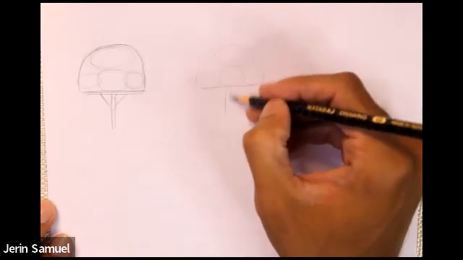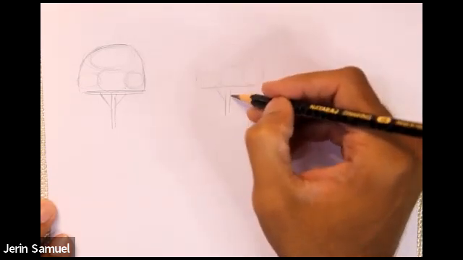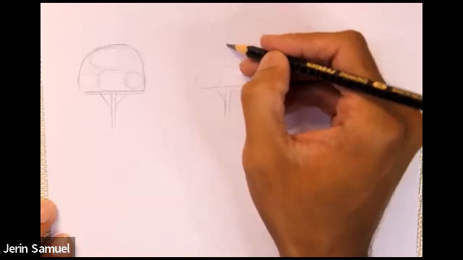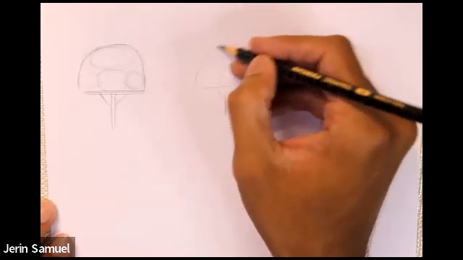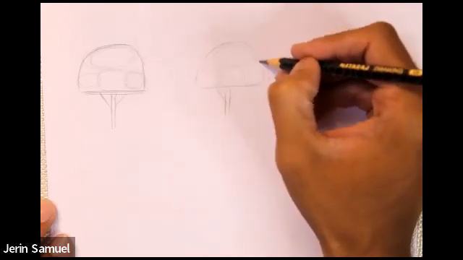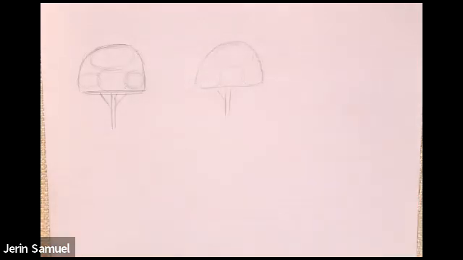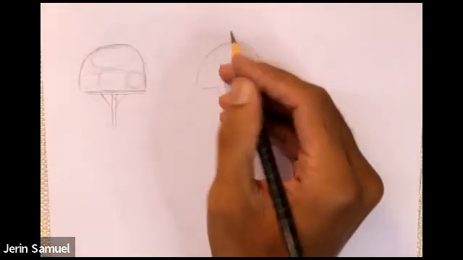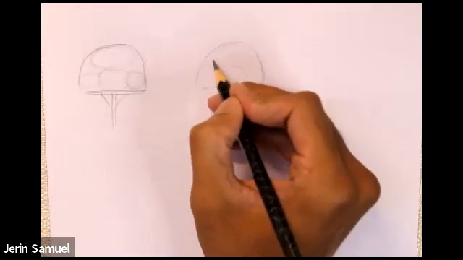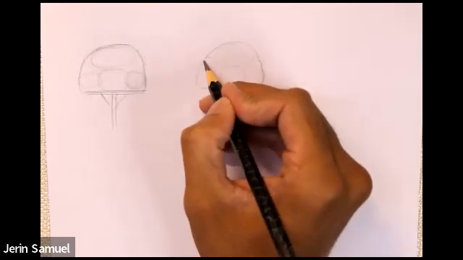And then the stem. Okay, now over the shape is where I'm going to create the bush or the leaves. Okay, so this oval is one bush or one leaf set I'm going to create here. Okay.